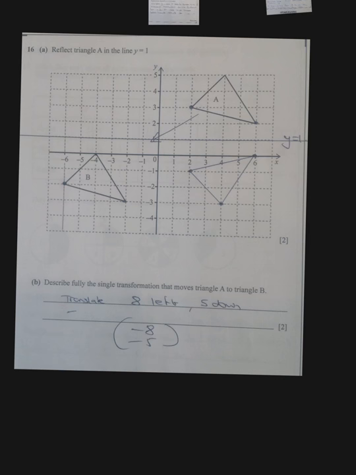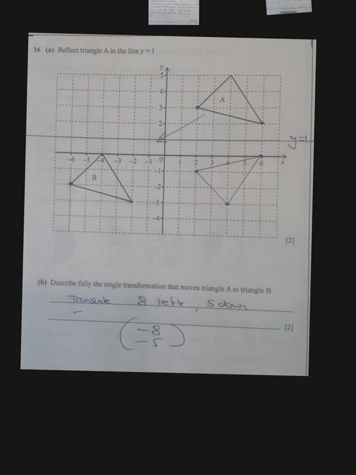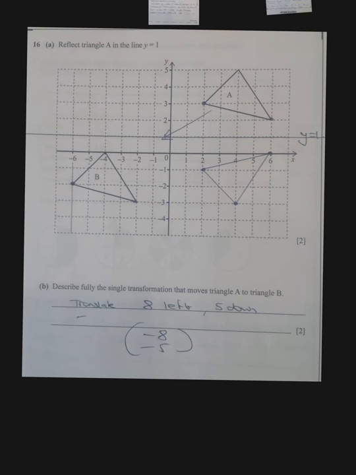Next part is a question on transformations. Reflect triangle A in the line y equals 1. So this is triangle A. We need to know the line y equals 1. Y lines go across there. Reflect it, count the line. That's 2 down to give you here. That's 1 down to give you here. And that's 1, 2, 3, 4 down. 1, 2, 3, 4 gives you there. Join it up. That's that shape there.